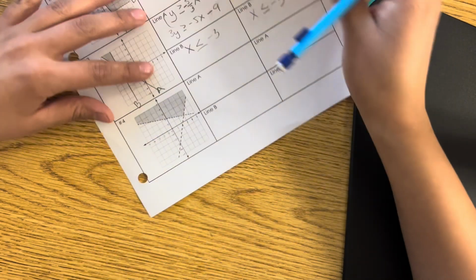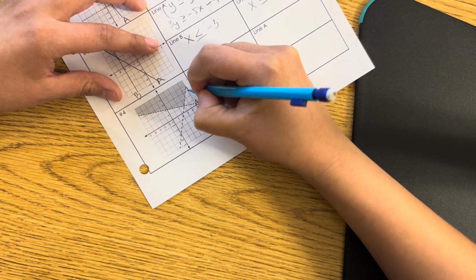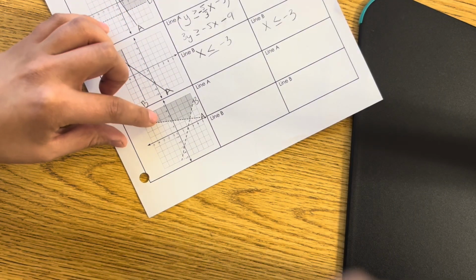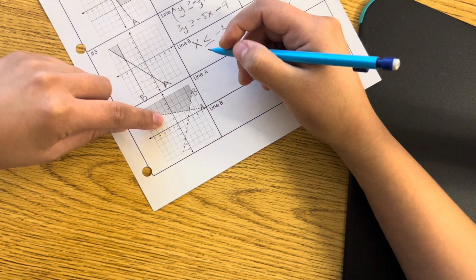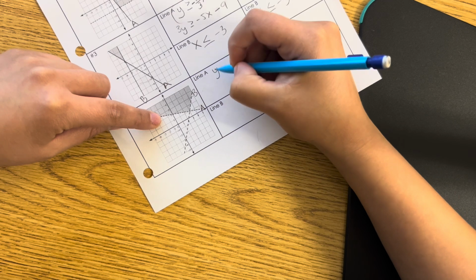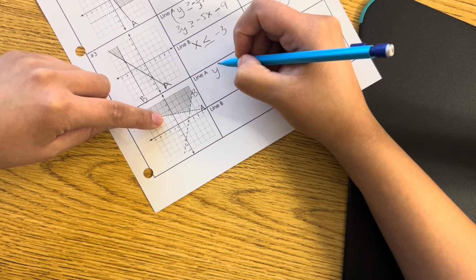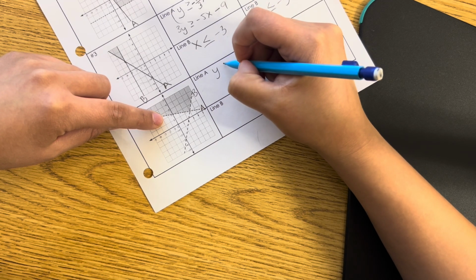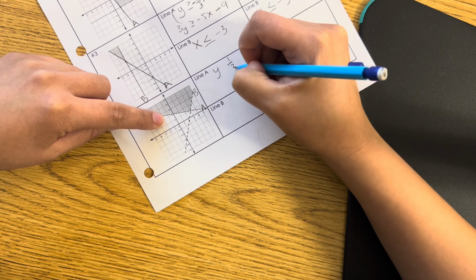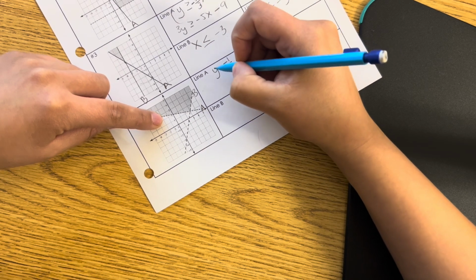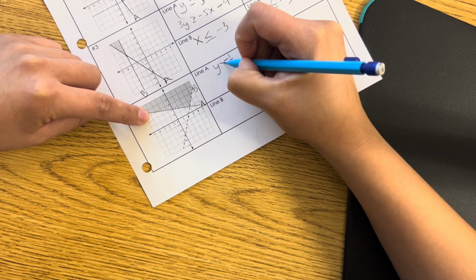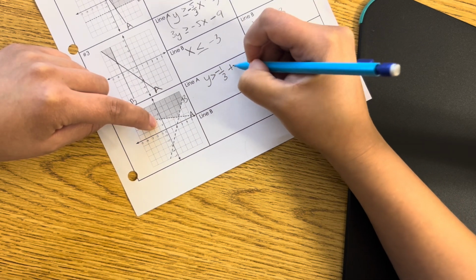Some more practice for you. So if I look at this, I'm going to label this one A, this one B, just because. If I look at line A, it's a dashed line, which implies no equal to bar. The slope would then be negative 1/3. And since it's shaded above that dashed line, it would be greater than. The y-intercept would be positive 2.